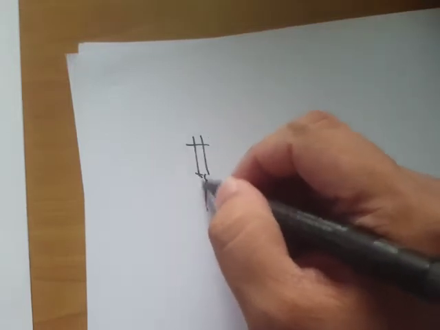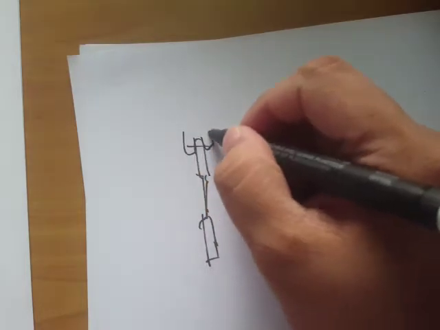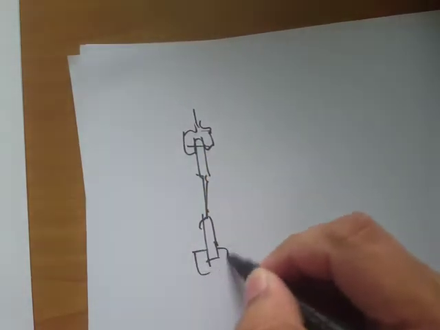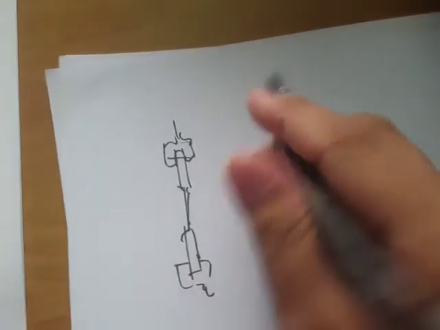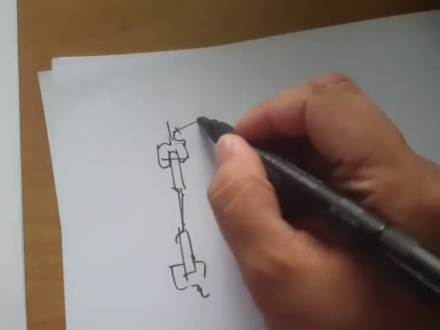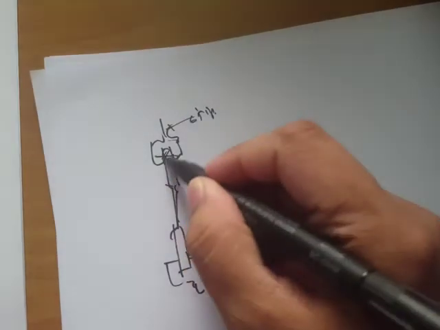Okay, so tensile strength. Let's discuss the properties. Just like in reinforced concrete, where you subject the specimen to a testing machine, this is also true in steel. Let's say this is your grip, and this is the specimen.